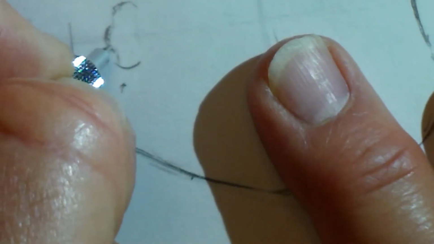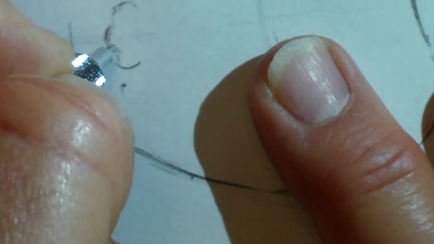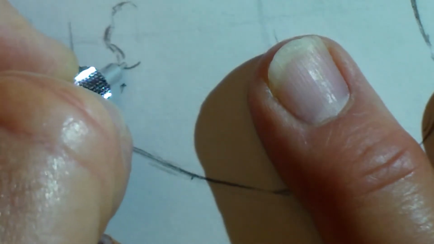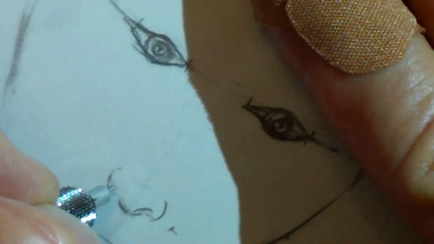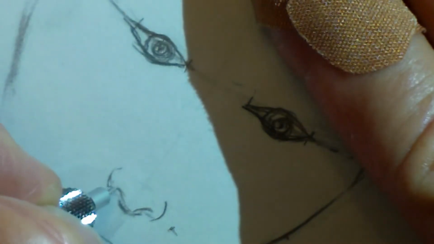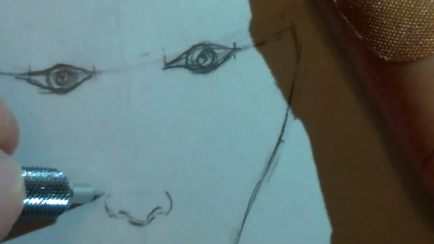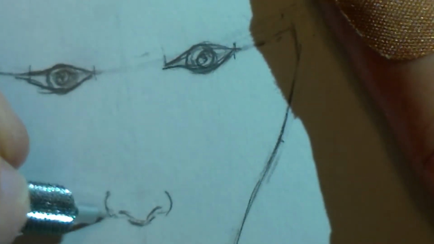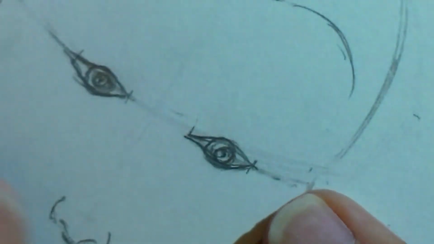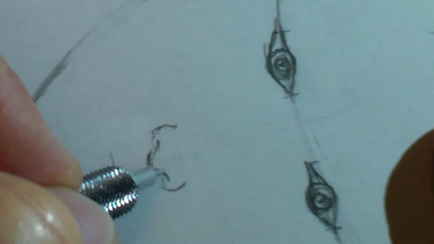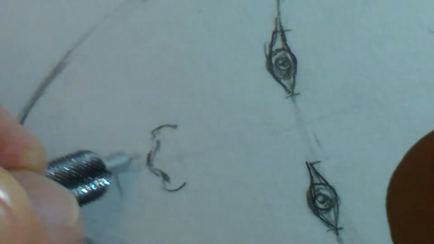So when we do the 2 ins, we go from the septum and we curl it, but don't touch the outer wing. Same with over here. And of course, everyone's nostril wings and nostril shapes are going to be different, but everyone's proportions are basically the same.